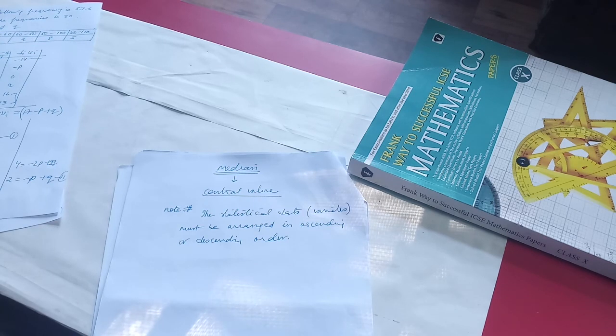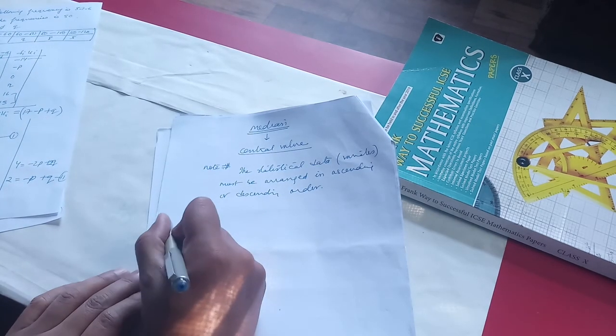Now there will be two cases here. When you have an even number of data, there will be two central values, so you have to add them up and divide by 2. That will give you the median. When you have an odd number of data, it is easy to find the one central value. So there is one ICSE question based on this.